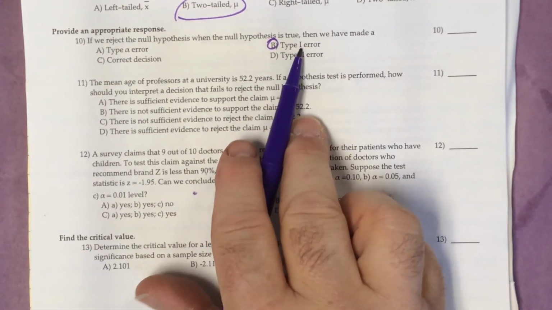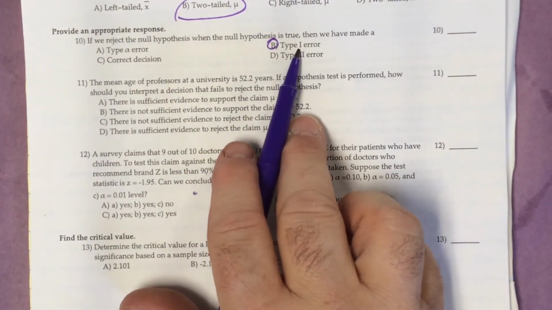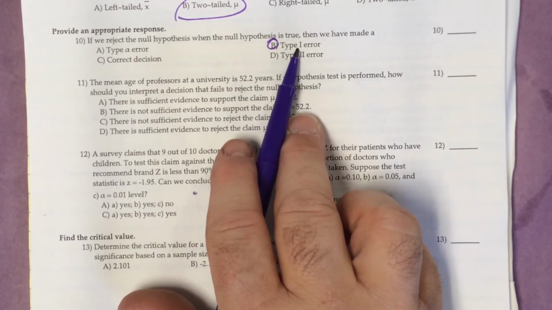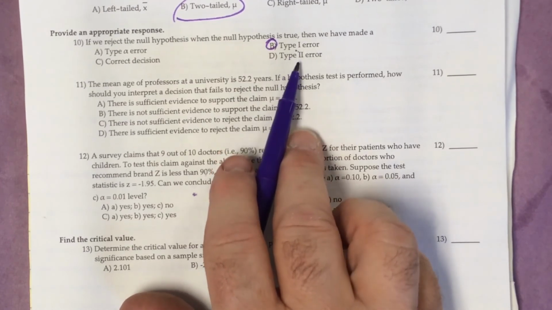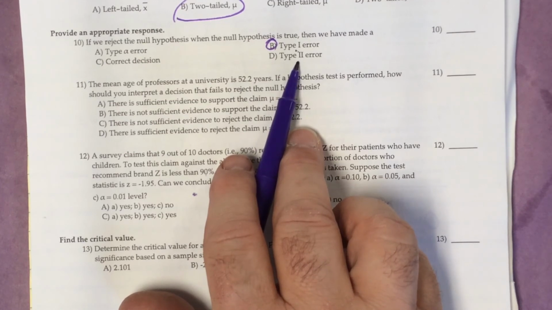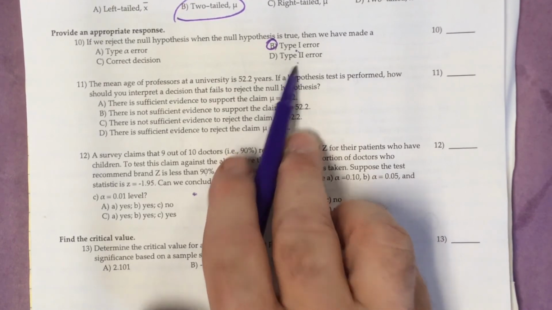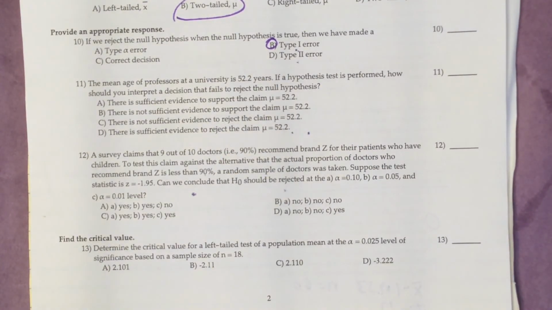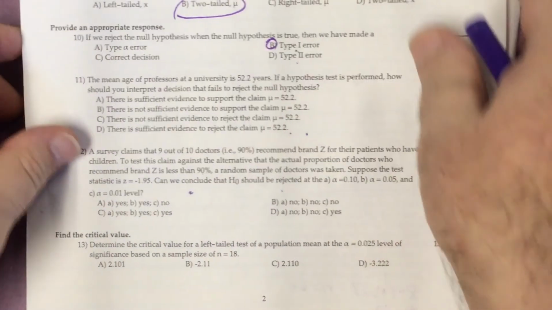So a type 1 error is when the null hypothesis is true, but we don't accept it. The type 2 error is when the null hypothesis is not true, but we end up accepting it. I don't know if that story helps to clarify things or not, but you probably want to have a quick note in your cheat sheet to point out the distinction between those two things, because it is an easy thing to confuse. Okay, so that's enough for number 10. Hopefully you understand the distinction between those two types of errors. Let's go ahead now to question 11.